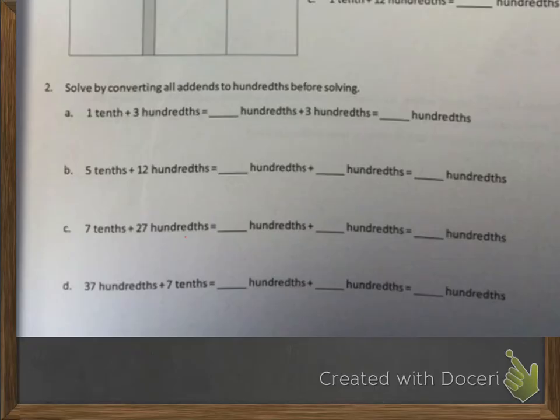All right, and then for our final problems in this video at least, we're just solving the add-ins to the hundredths before actually solving. So I am going to represent 1/10 plus 3 hundredths. And how many hundredths does that make? You should be able to see it makes 13 now, right? When we unbundle the tenth, it makes 10 hundredths. 10 hundredths plus 3 hundredths makes 13 hundredths.